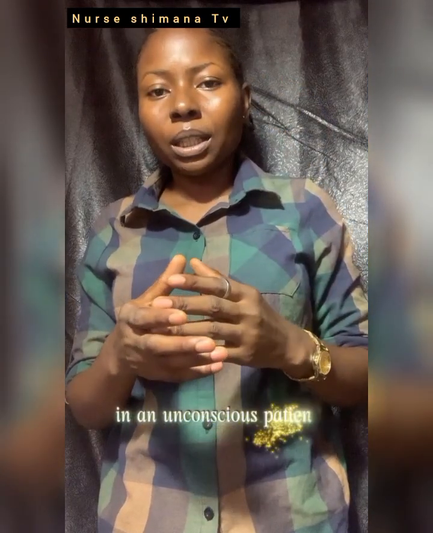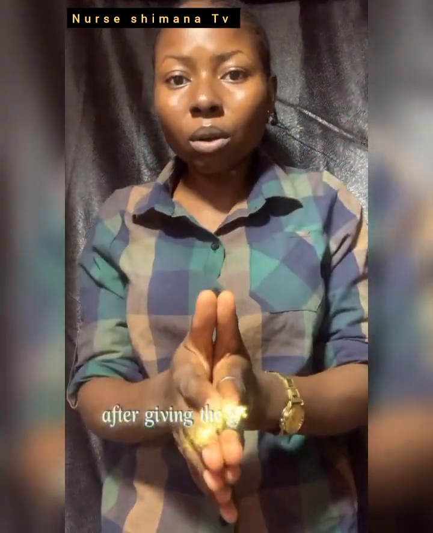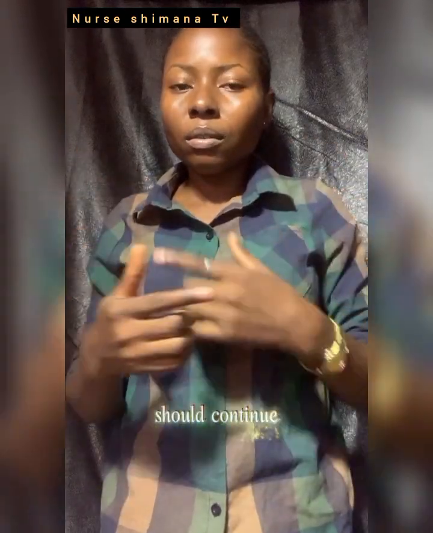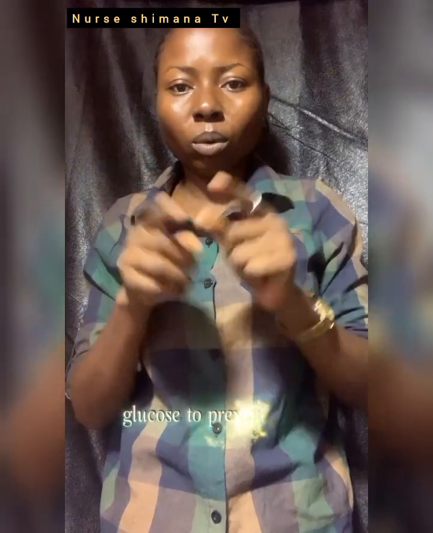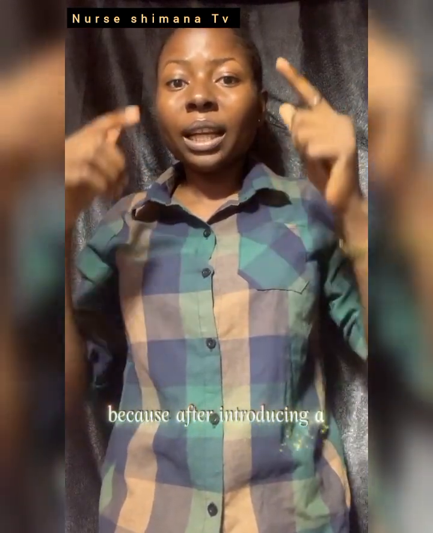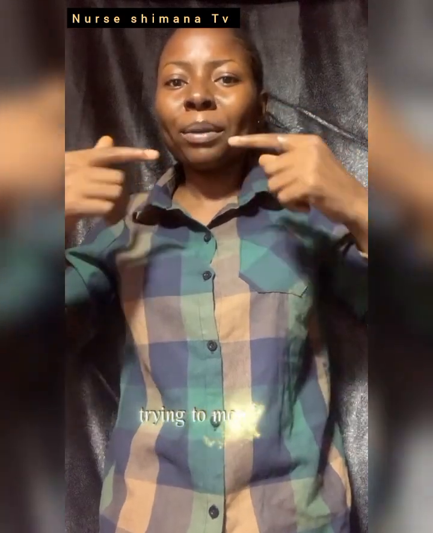That's that. So in an unconscious patient, after giving the glucose, what do you expect? You expect that the patient should continue feeding or a maintenance dose of glucose to prevent rebound hypoglycemia. What is rebound hypoglycemia? This hypoglycemia occurs because after introducing a glucose containing fluid to your patient, the body is trying to mop it out so that it will not develop hyperglycemia.